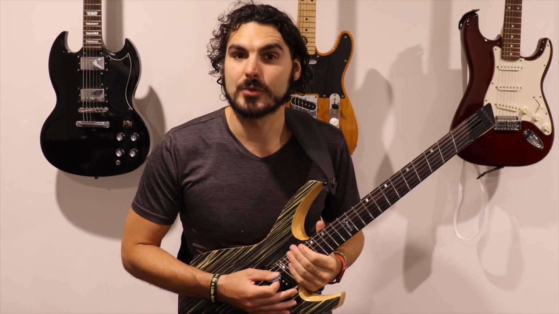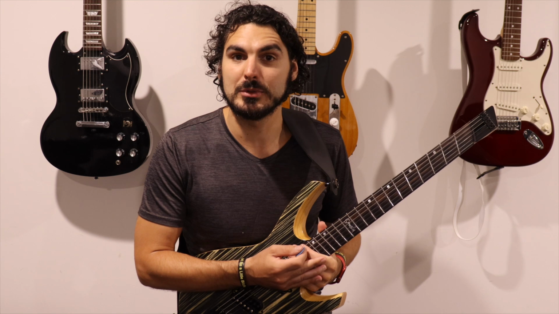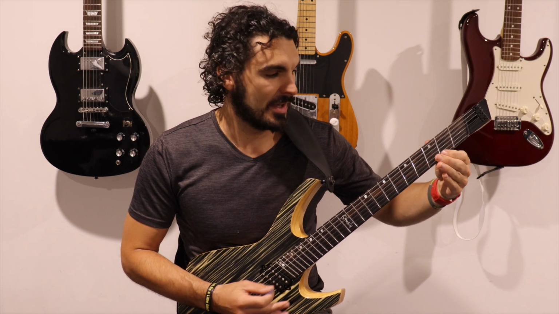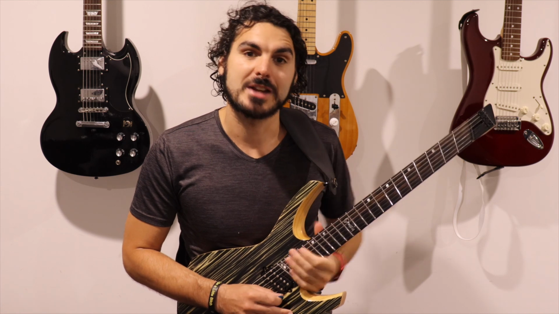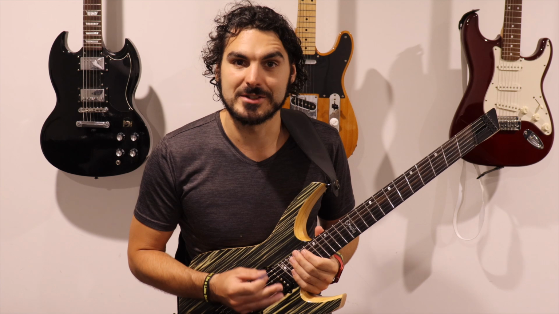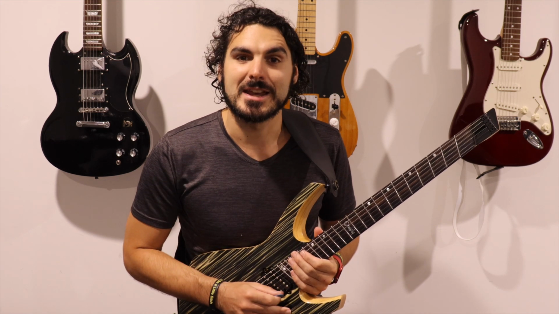So here we go with round number 1. I'm going to be playing a couple of different combinations of the notes E, F sharp, and G sharp. The first couple are all going to start on the open E note, fret 0. I want to make it as easy as possible.